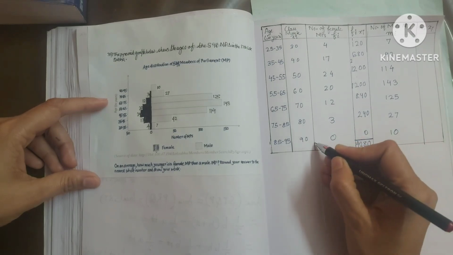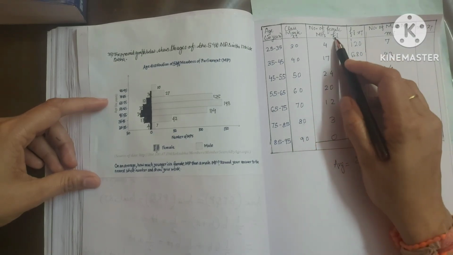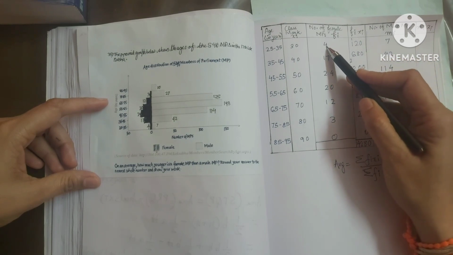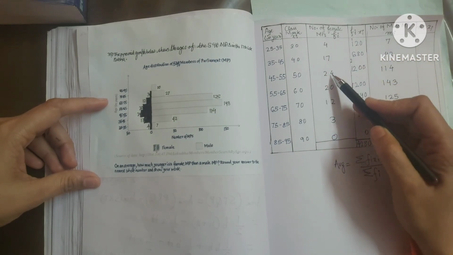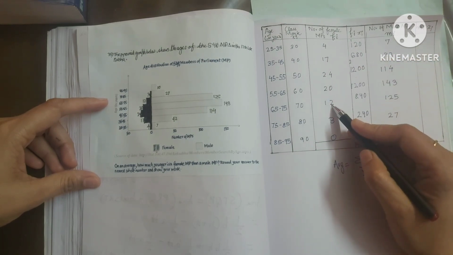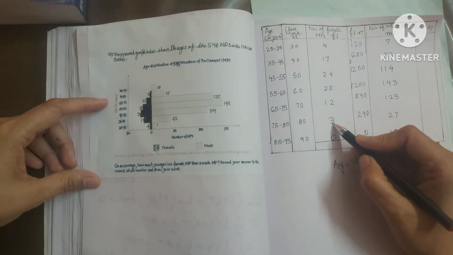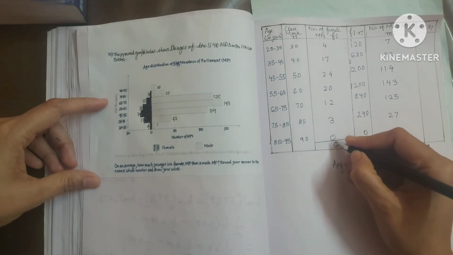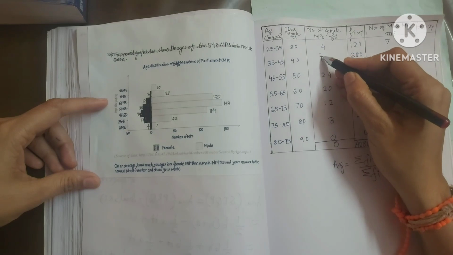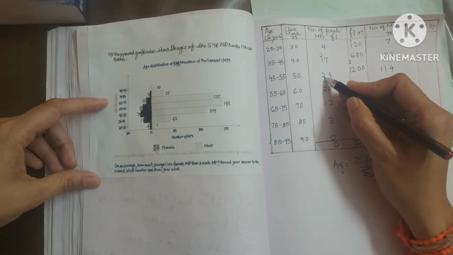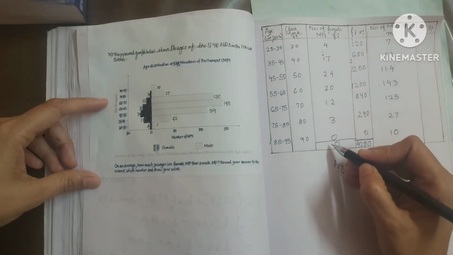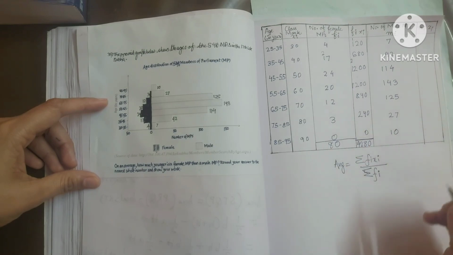Now I also need to find the summation of FI, the frequency of female MPs. So 4 plus 7 is 11, 11 plus 4 is 15, 15 plus 2 is 17, 17 plus 3 is 20. 2 gets carried over. 3 5 7 8, 80.